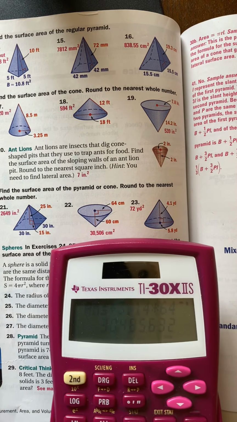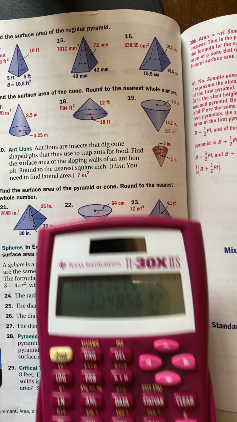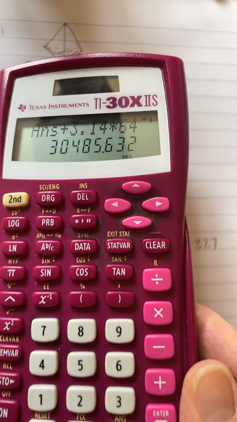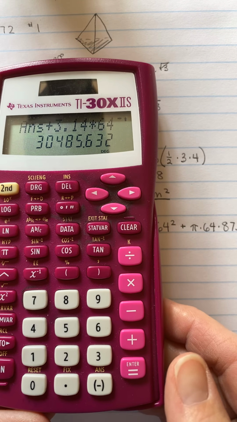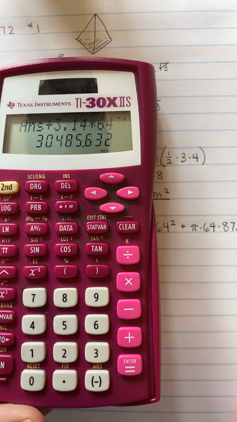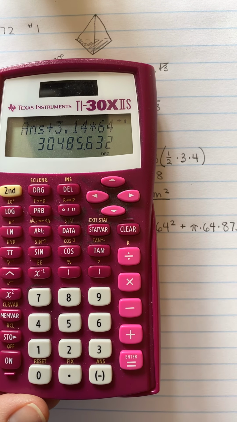30,485.6. And that matches with the answer in the book. So 30,486 if we rounded it up, and that would be square centimeters. Surface area is always in square units, here square centimeters. I hope this helped.